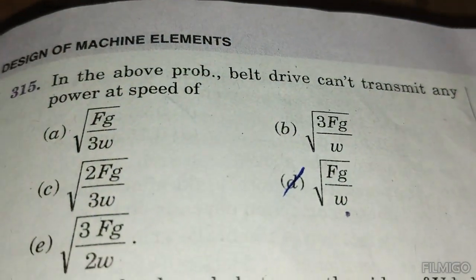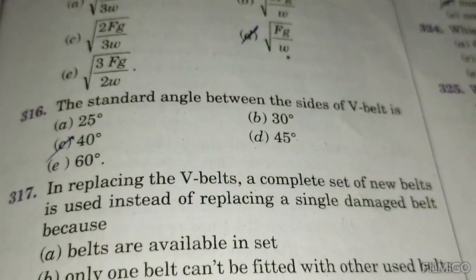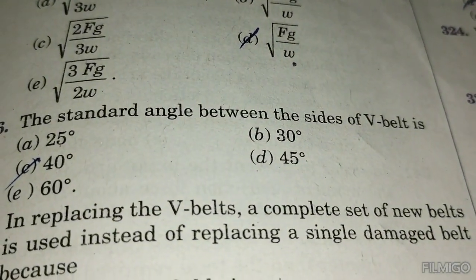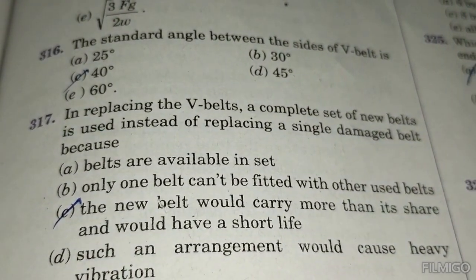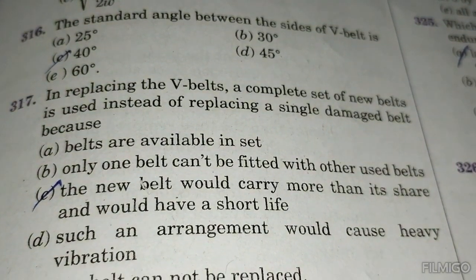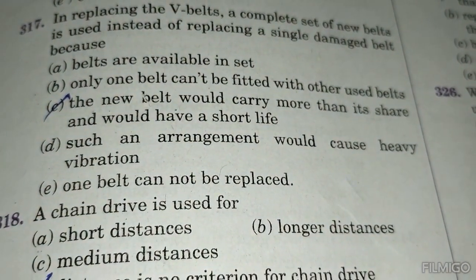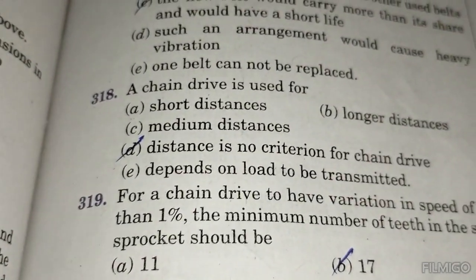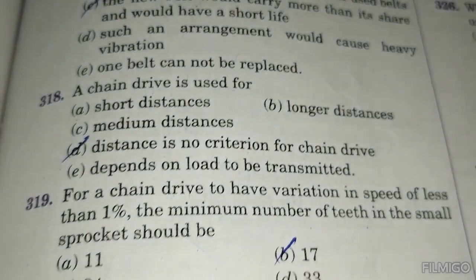In the above, a belt drive can't transmit any power at speed of root of Fg by W. The standard angle between the sides of V belt is 40 degrees. While replacing V belts, a complete set of belts is used instead of replacing a single damaged belt. The new belt would carry more than its share and would have short life. A chain drive is used for distance where there is no creep for chain drive.